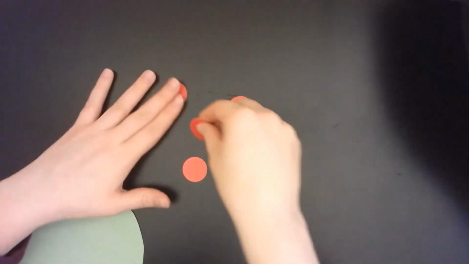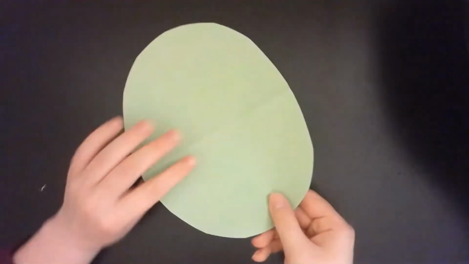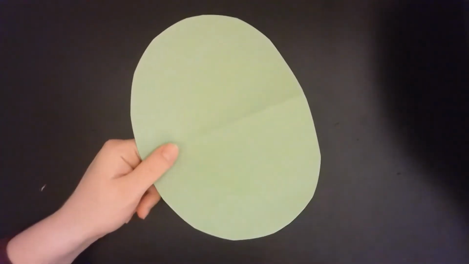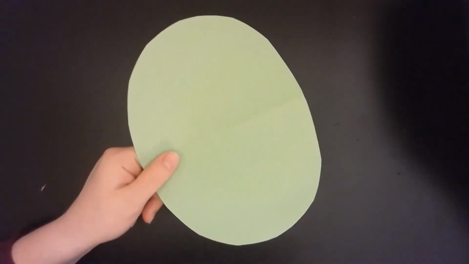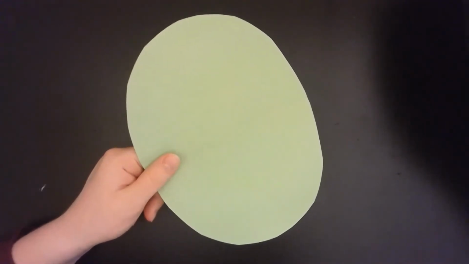All right? So, starting off, I'm going to place 1, 2, 3, 4, 5 counters underneath my paper, okay? So I'm going to hide 5 counters underneath this plate. So now, how many are under there? 5.